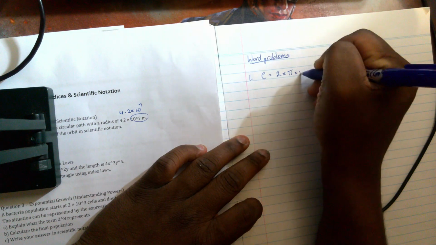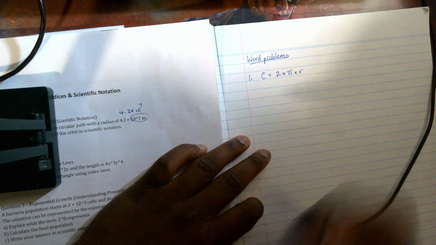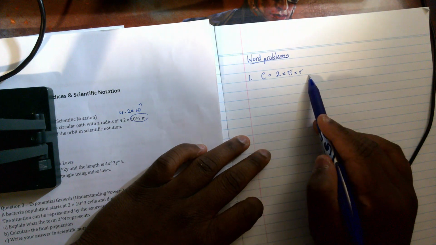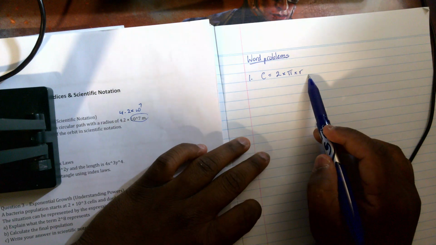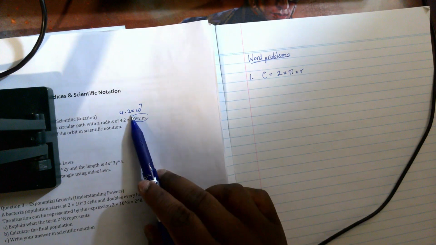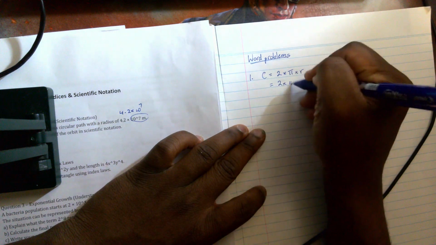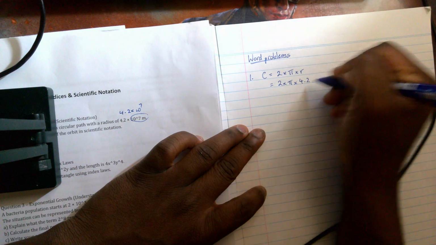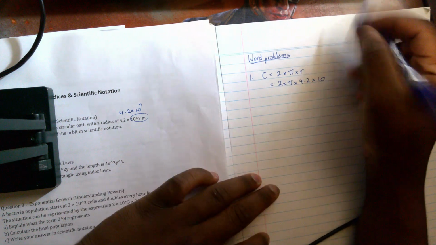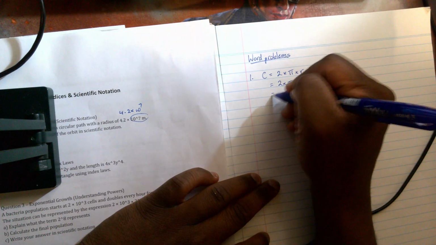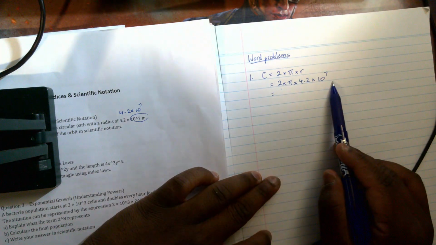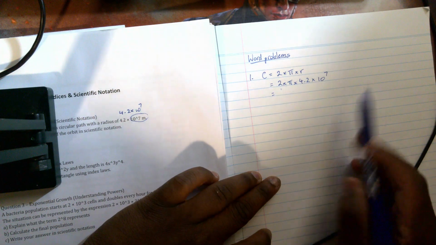You know the circumference of a circle formula, 2 times pi times r. We know the radius of the circle, so that's going to be 2 times pi times 4.2 times 10 to the 7th. Again, you can put that straight into your calculator and get the answer.